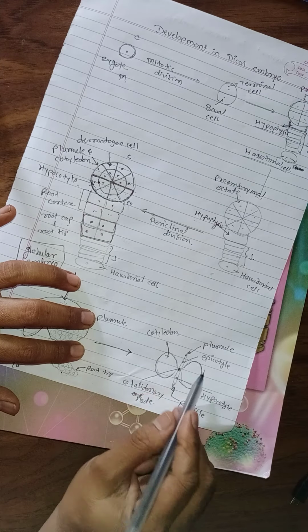Then we see development in monocot. Development in monocot embryo. In monocot embryo, this zygote undergoes mitotic division, and here 3 cells are formed. 1, 2 and 3.